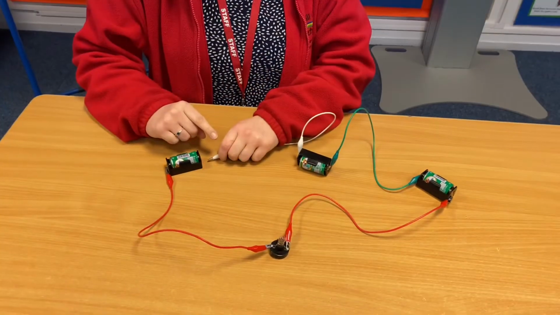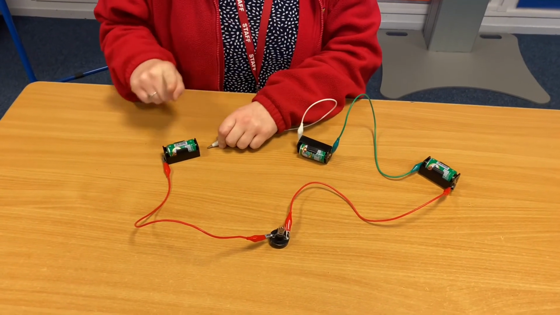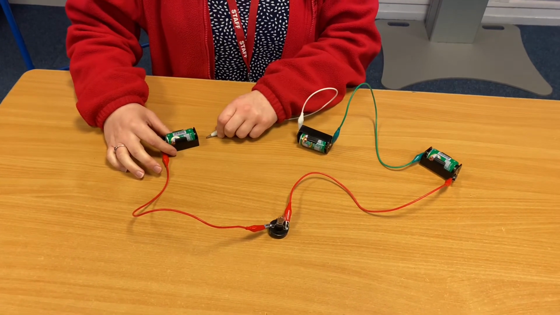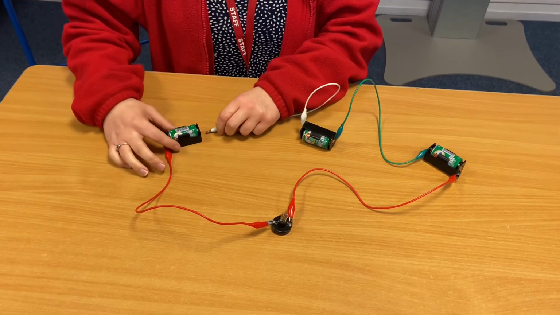This is circuit D. You'll notice that we've now got 3 battery cells instead of 2. Again, I'd like you to observe what happens, make a note of it and link back to your prediction.